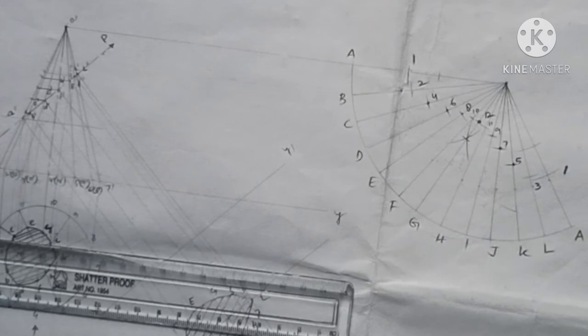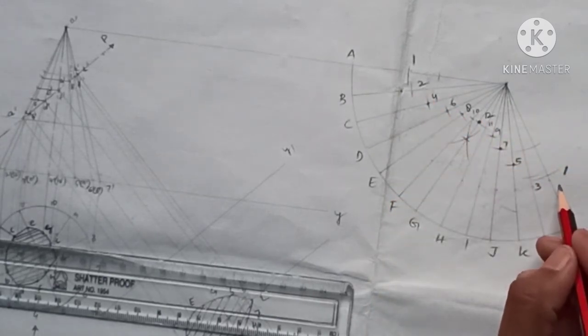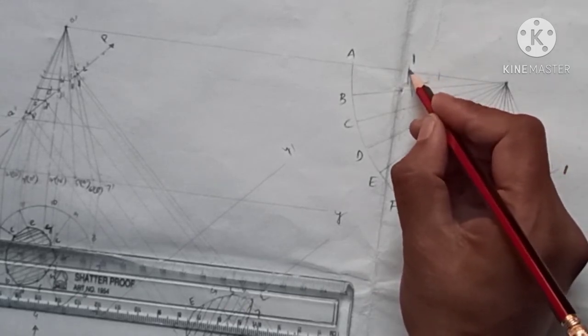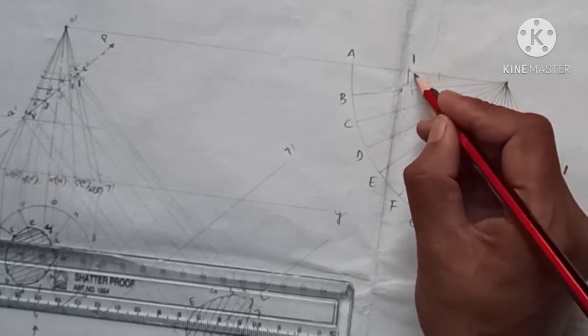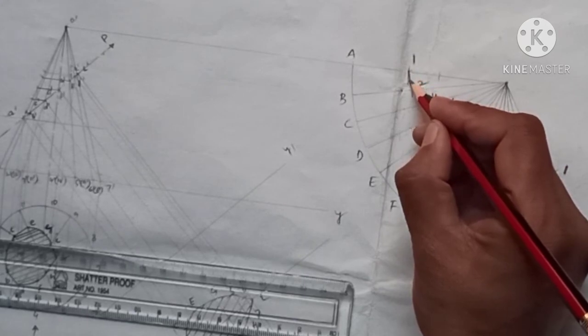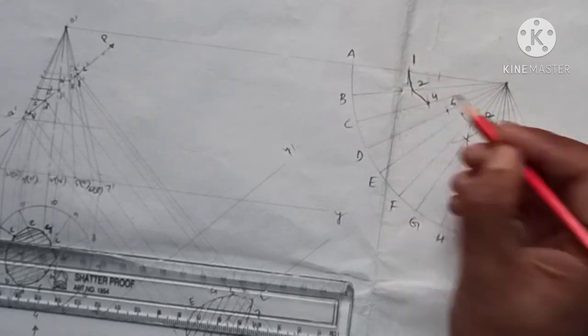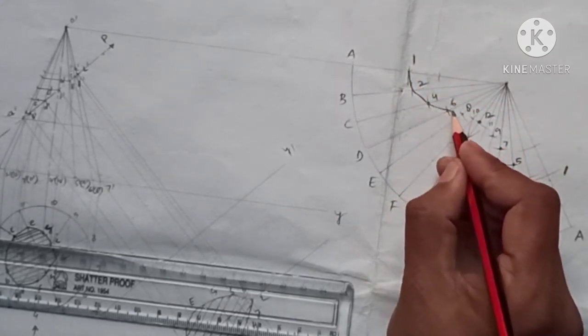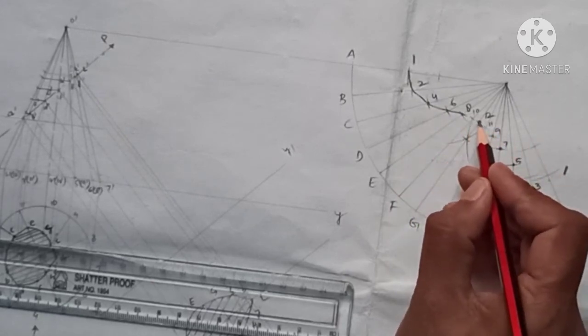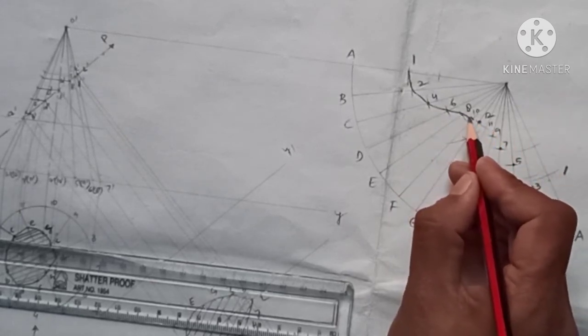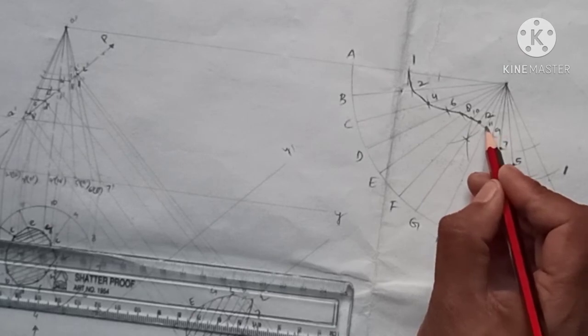Now what I need to do is join all these points by a freehand sketch. So I will join this point with the 2, then with the 4, 6, 8, this is my 10, 12 and 11.